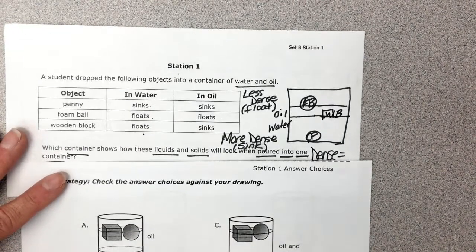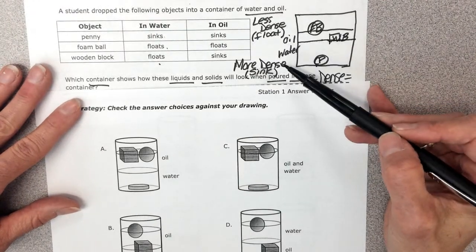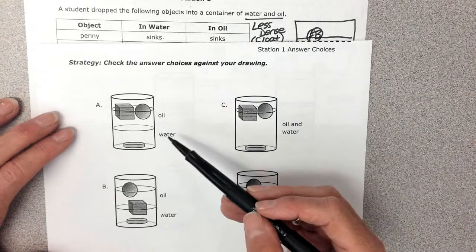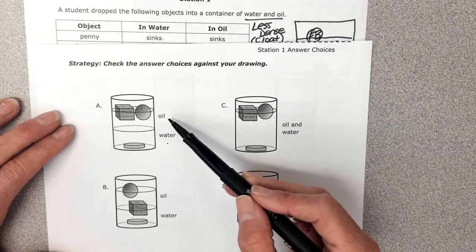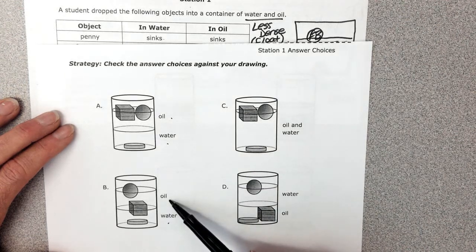So then what we can do, we can come over to our answer choices, and we're going to look and see if we can match that up. And looking, first we want to realize that we know water is more dense than oil. So if we look at these, we should have water more dense than oil. That's correct. Water more dense than oil, correct.